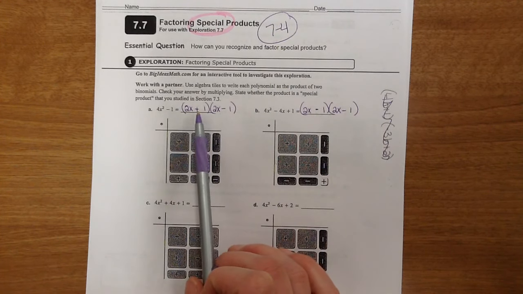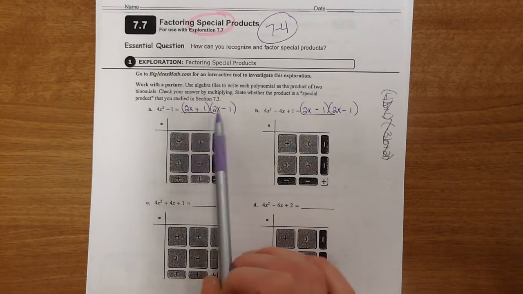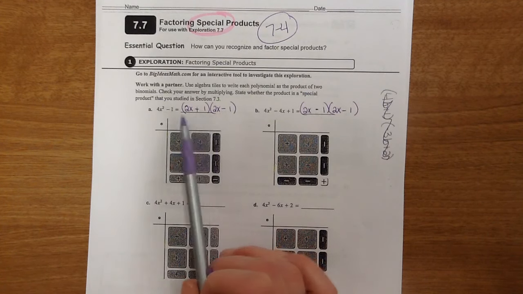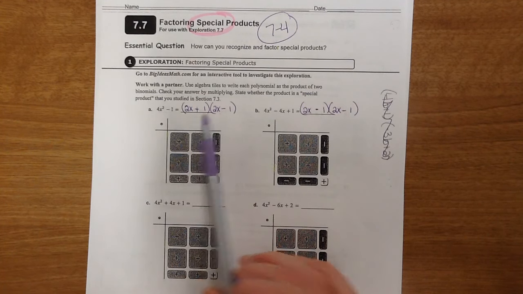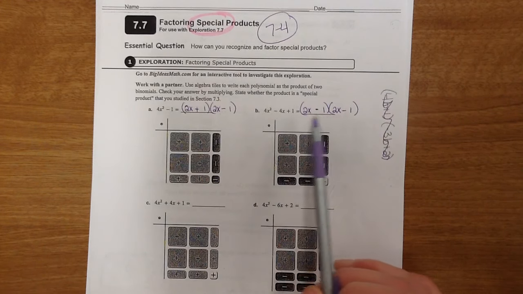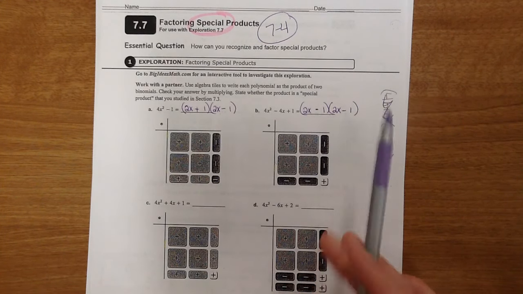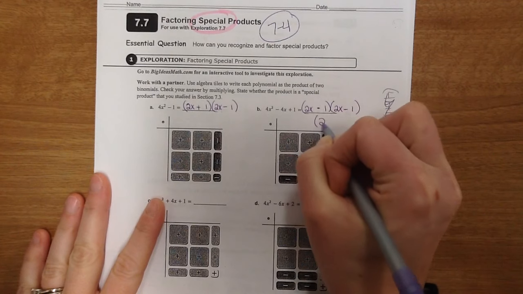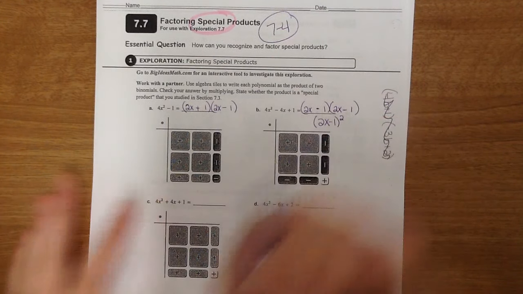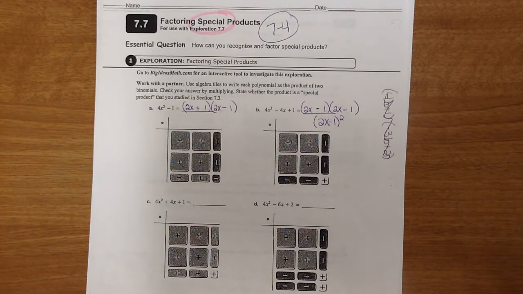Now, this one, because the signs alternate, you do have to write both binomials. It doesn't matter which one comes first, but you do have to write them both. In this one, because the binomials are exactly the same, you can write it as a quantity squared. So that's typically how you would see that one written, okay?